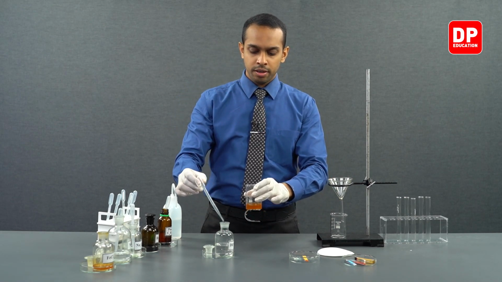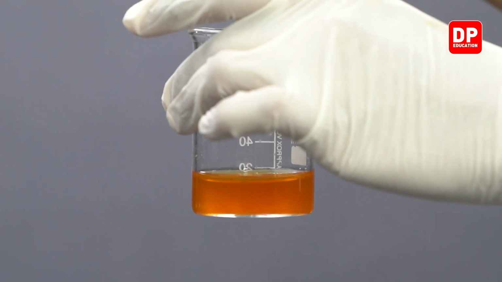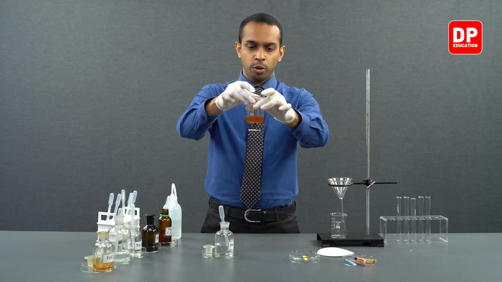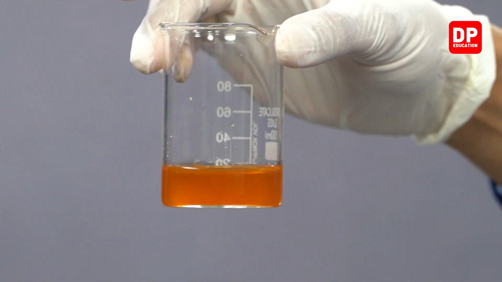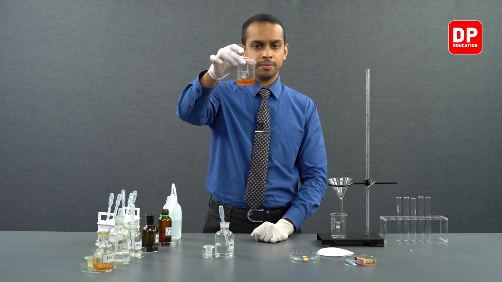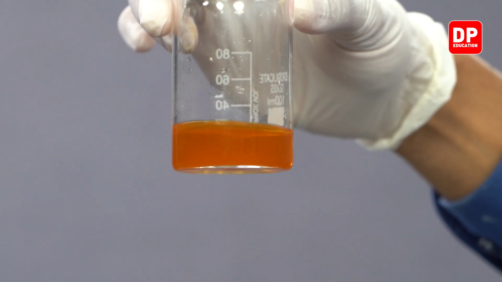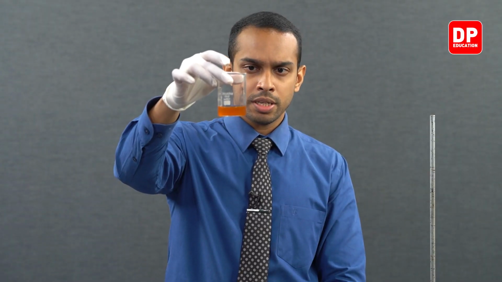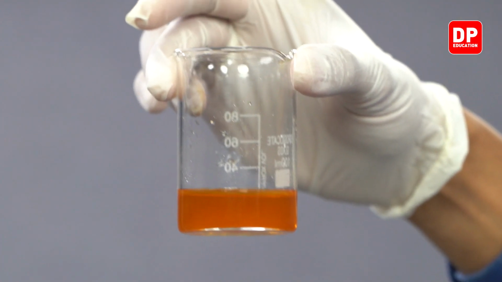We'll add a few more drops of ammonium hydroxide. If you observe a persistent brown color precipitate forming, that indicates the presence of ferric hydroxide. We still can't see a persistent precipitate here, meaning we should add more ammonium hydroxide.